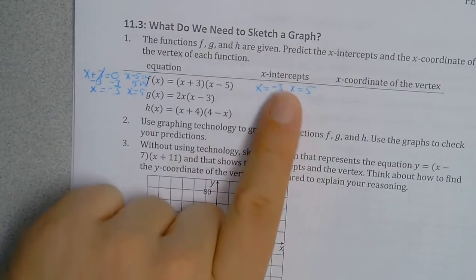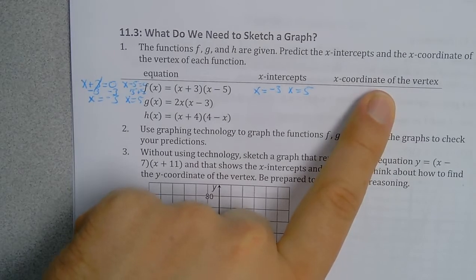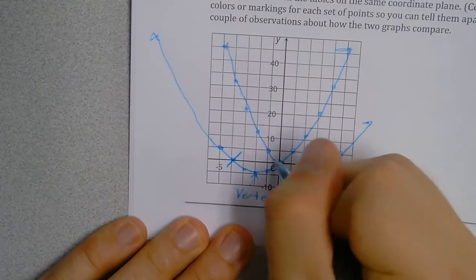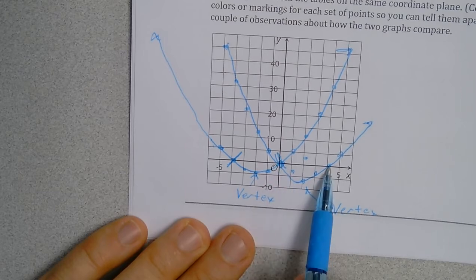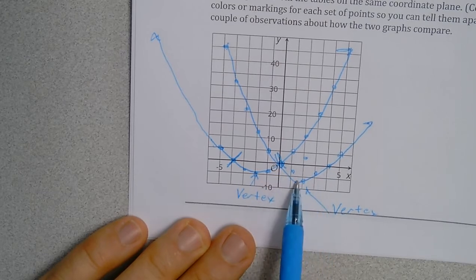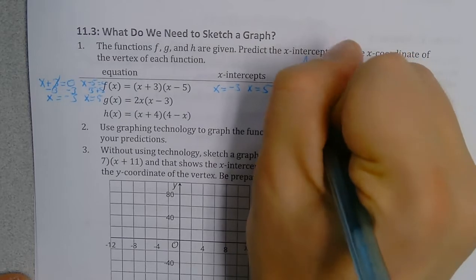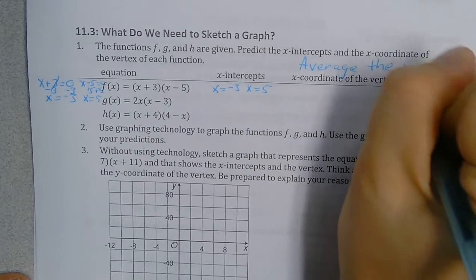Now to go back and figure out, how do we figure out the x-coordinate of the vertex? Let's go back and look at the x-intercepts on the graph and see where the vertex is. So here are my two x-intercepts for this parabola. And I notice that the vertex is right in the middle. Same thing over here. We have our x-intercepts and the vertex is right in the middle.